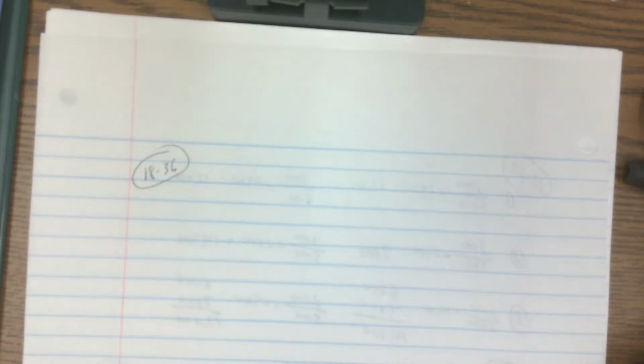So 18-36 asks us then to assume the passengers decide to split the $30 savings based on the relative proportion of how much each passenger would have to pay individually if they had not shared the cab. How much will each passenger pay?